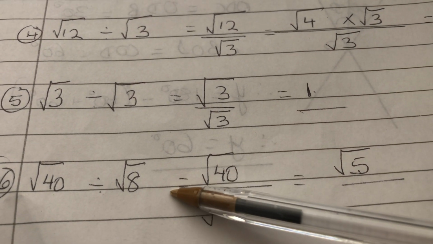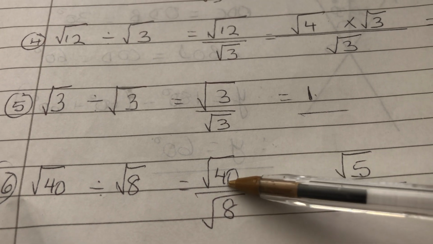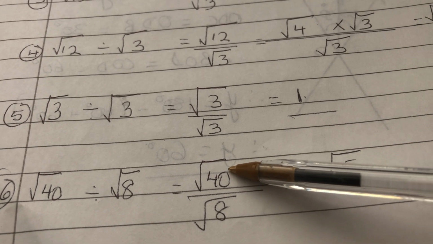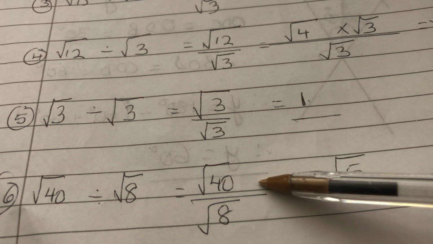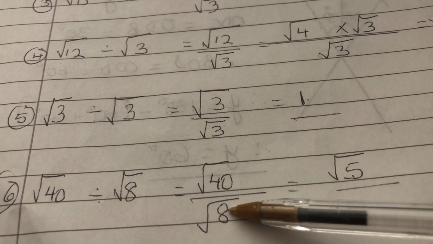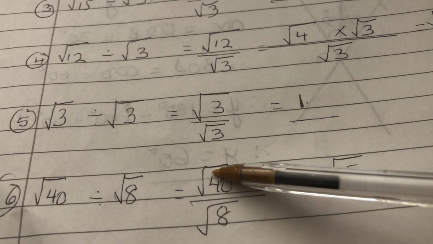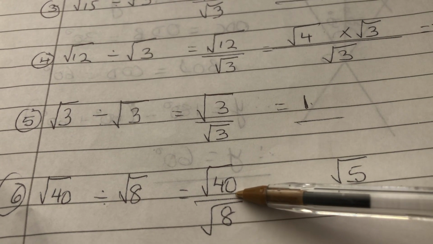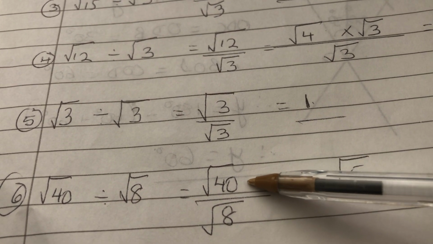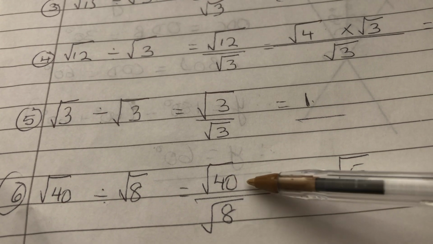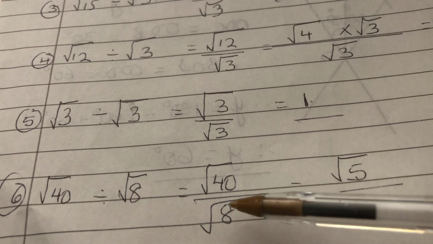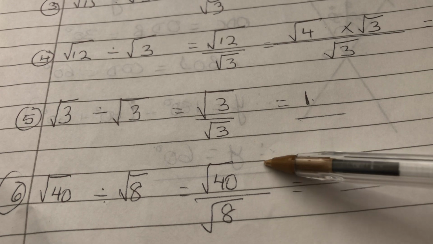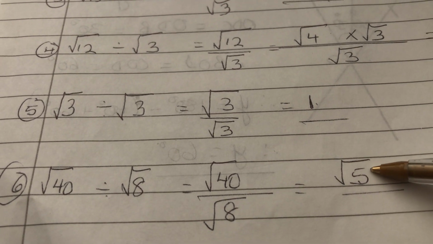Root of 40 divided by root of 8, okay, so 4 times 10 is 40, but that doesn't work well, so you have to break it like that: 8 times 5, so that you can take care of the denominator, and then whatever is left is for the numerator. So 8 times 5 in the numerator, so root 8 will take care of the root 8 in the denominator, and you'll be left with root 5. Okay.